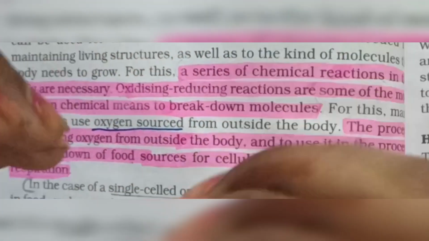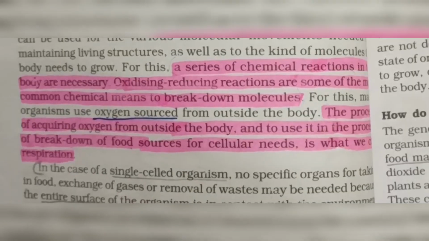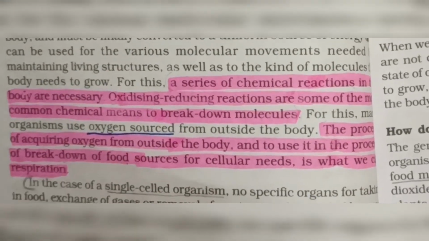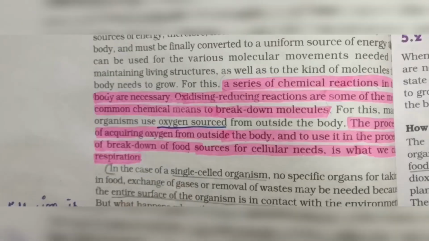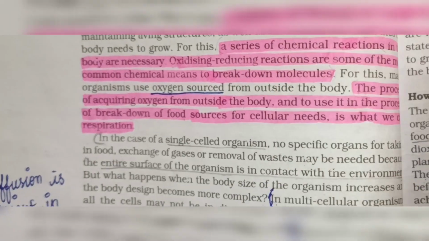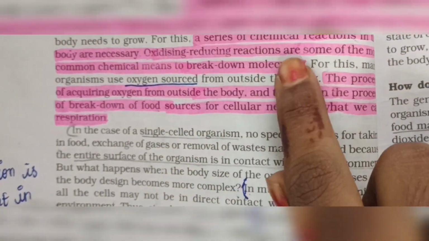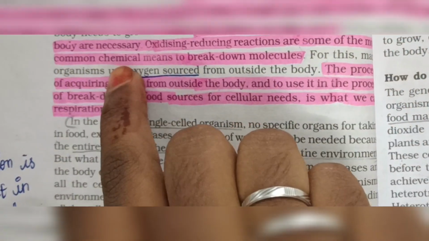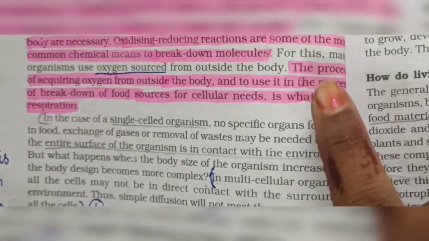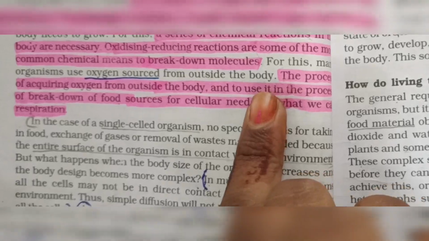Our body undergoes various chemical reactions for each and every process. For example, our stomach has various enzymes which react to the food that we take to digest it. Most common chemical reactions are oxidizing and reducing reactions, which we have studied in chemistry chapter 1. Oxidizing and reducing reactions are some of the most common chemical means to break down molecules, which is breaking down of food. For this, many organisms use oxygen sourced from outside the body.